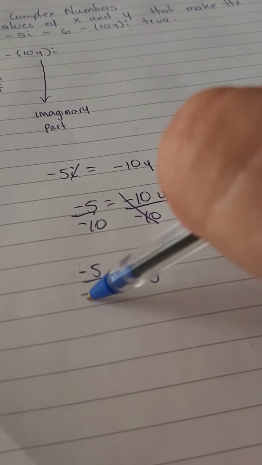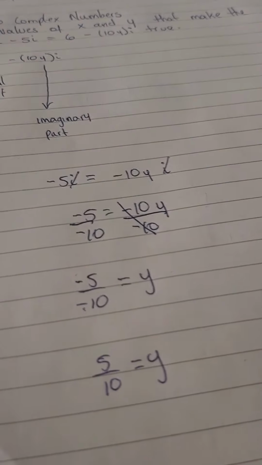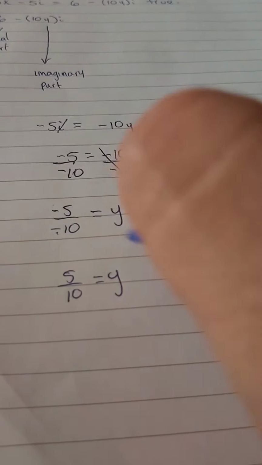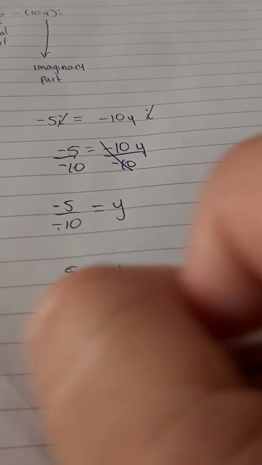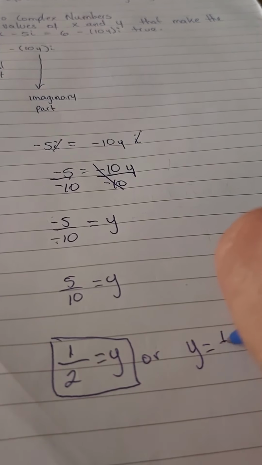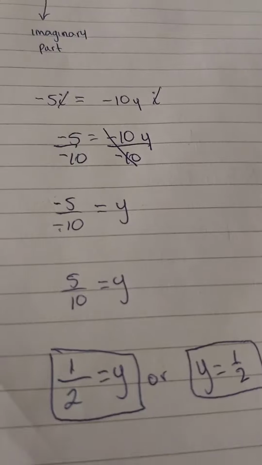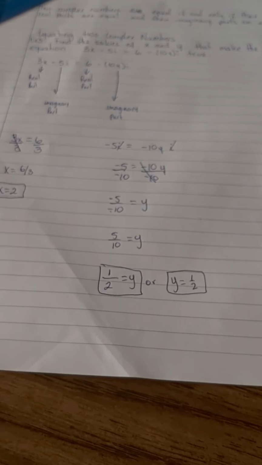Negative divided by negative is positive. 5 over 10 equals y. 5 and 10 are divisible by 5, so we can simplify: 5 divided by 5 is 1, 10 divided by 5 is 2. So y equals 1/2. So the value of x equals 2 and the value of y equals 1/2.